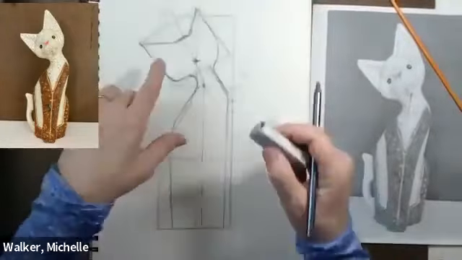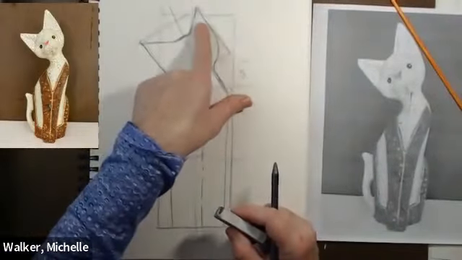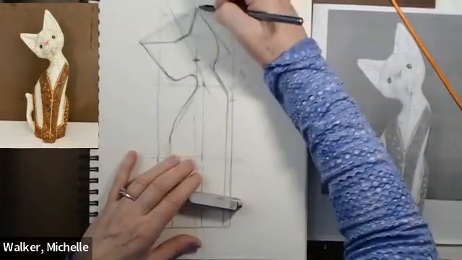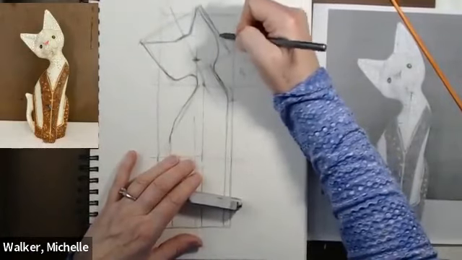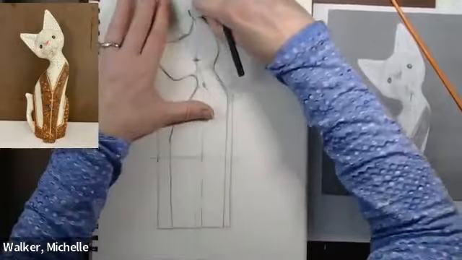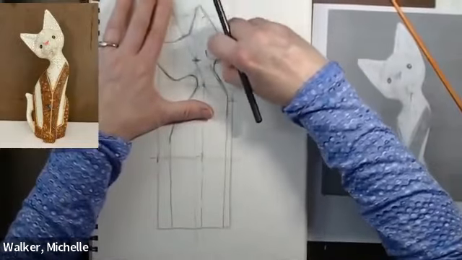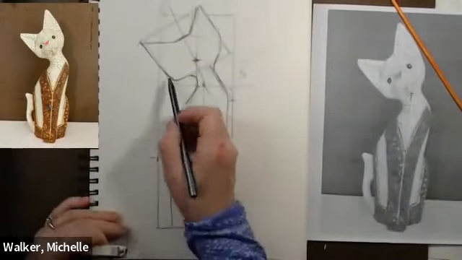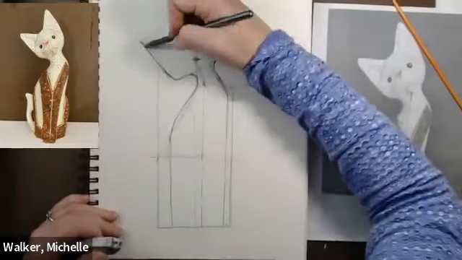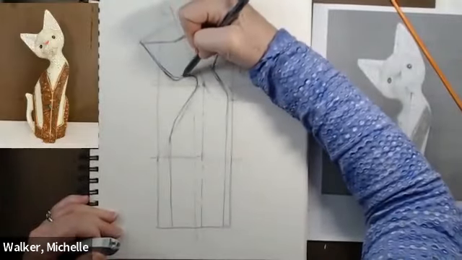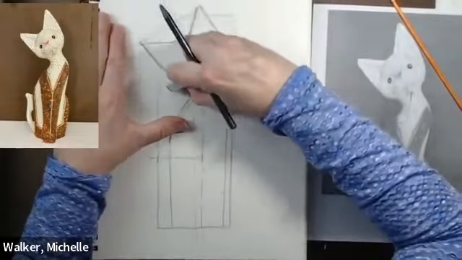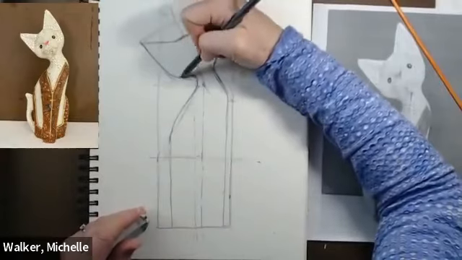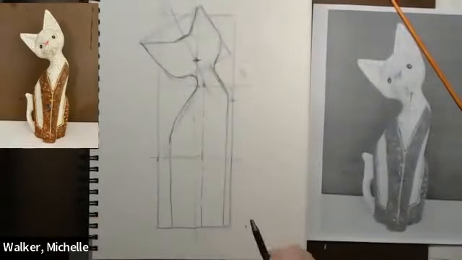Now I'm going to look at my cat. It feels like this is a little bit too narrow. So I'm just going to adjust it. I'm going to widen this area. There we go. Make adjustments. And ask myself, does it feel right? I draw, and then erase. Okay, good enough.